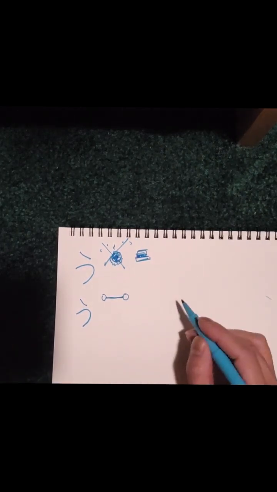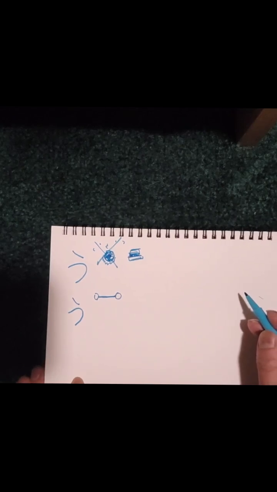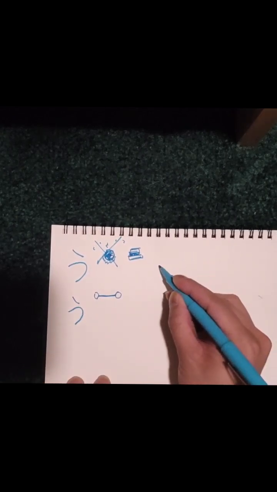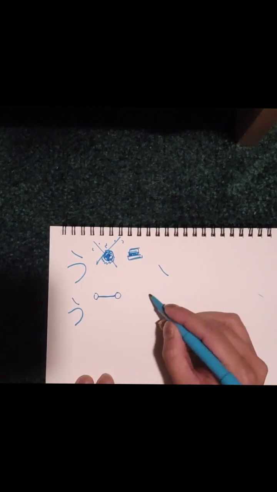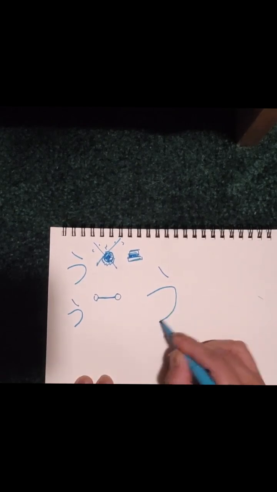Nice. Okay. Now, let's go over how to draw it one more time, really big. You're going to make that little slant, and then you're going to make a horseshoe, and you're done! That's great! Now we just have one left.